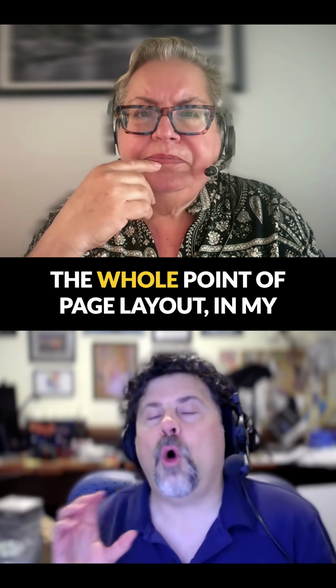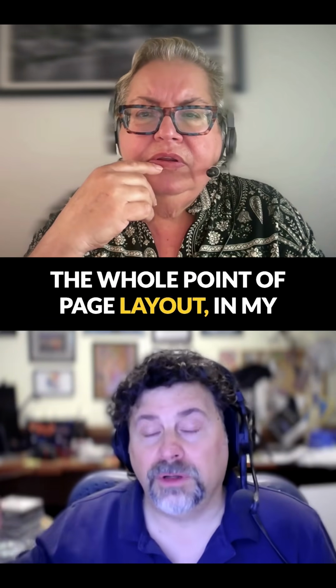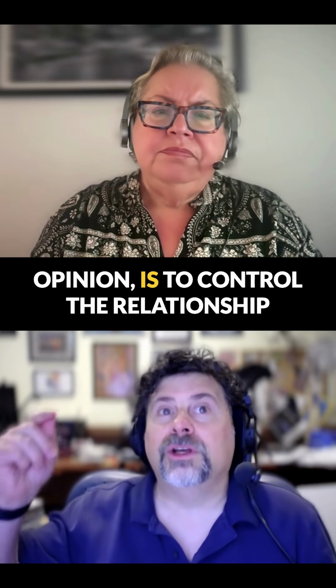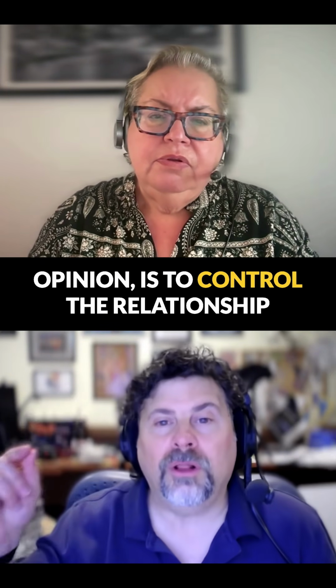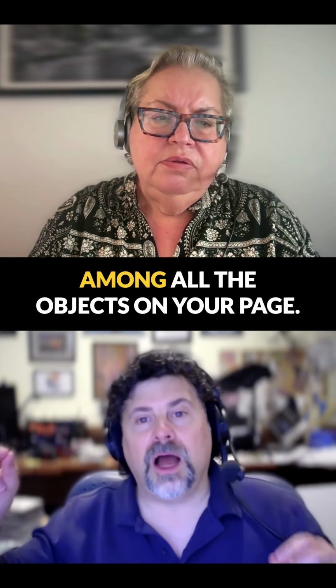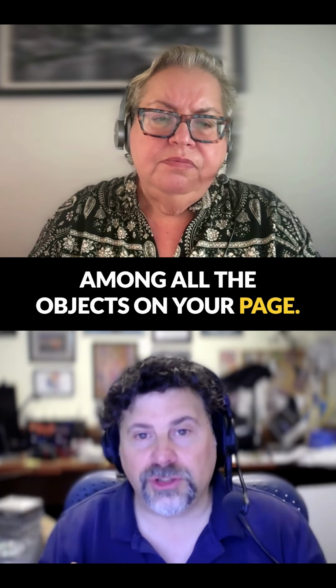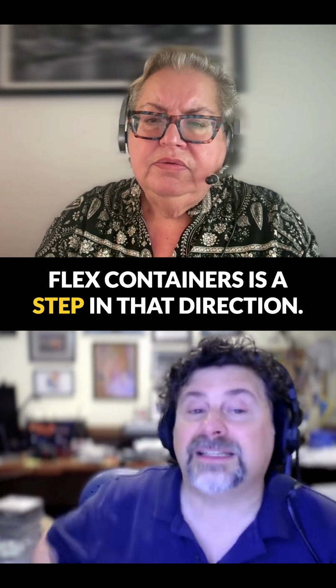Very fast. The whole point of page layout, in my opinion, is to control the relationship among all the objects on your page. Flex containers is a step in that direction.